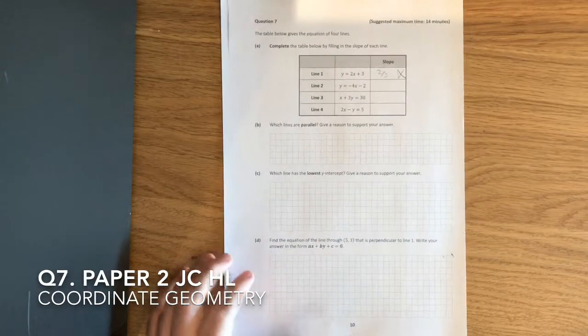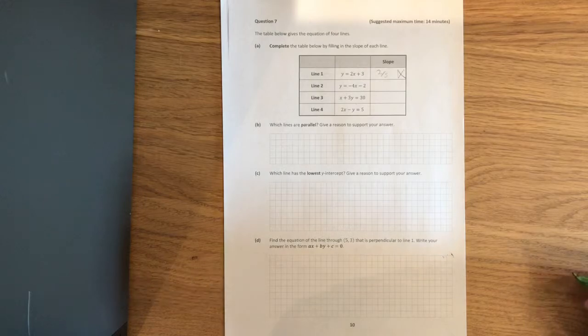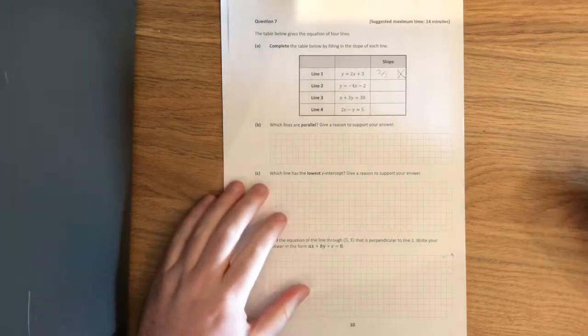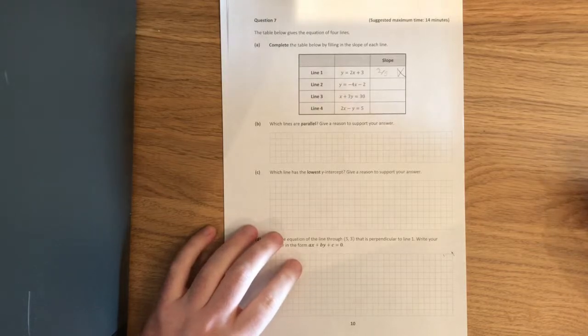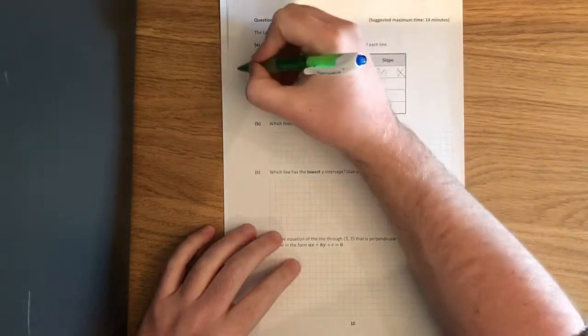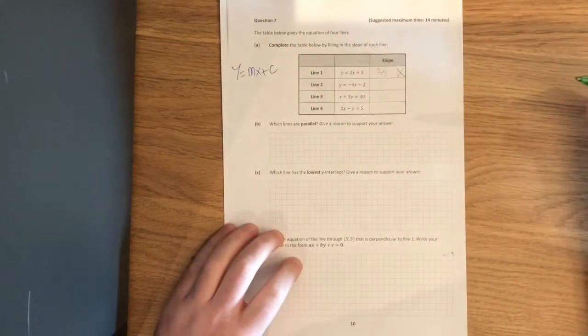Okay, question 7 is another coordinate geometry question on paper 2. It says complete the table below by filling in the slope of each line. Now, there's a key thing you needed here. You would have had to know to go for the y = mx + c formula. That's in your log tables.